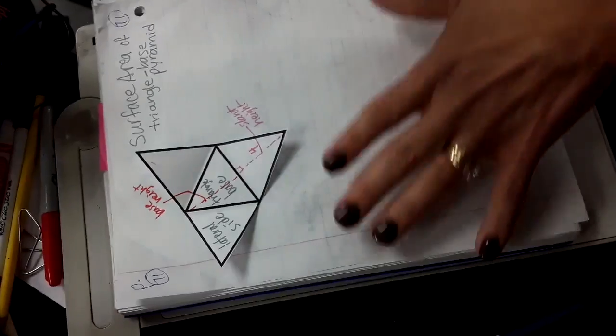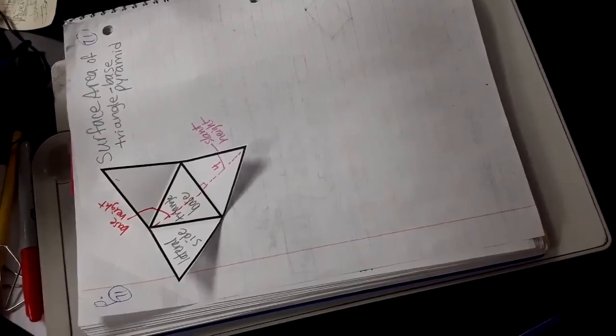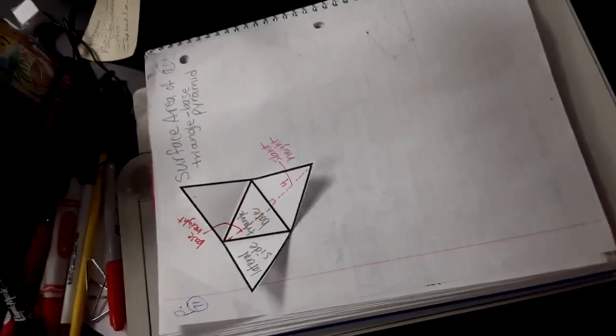Okay, questions so far, or anyone need more time labeling their triangular pyramid? Okay, that's fine. Go ahead. Soak it in. Be respectful of others. Kayla, stay focused. We don't need voices.